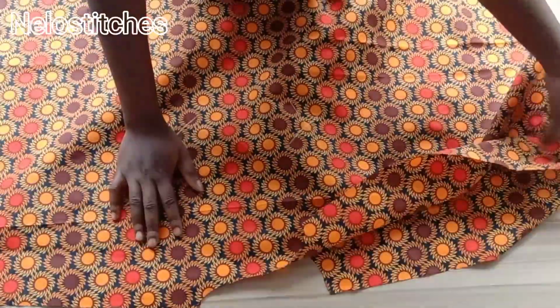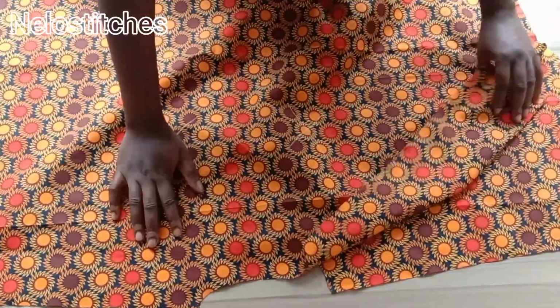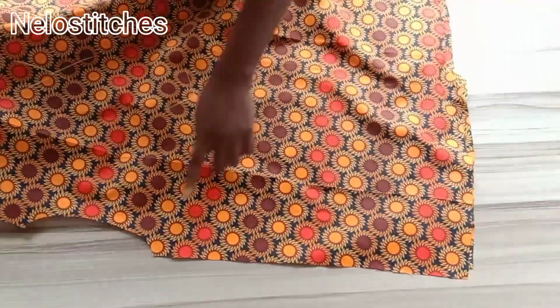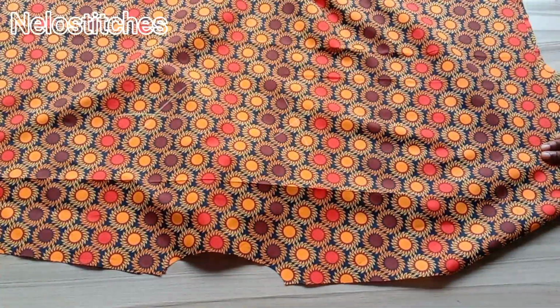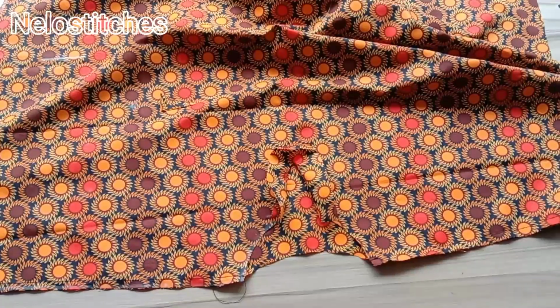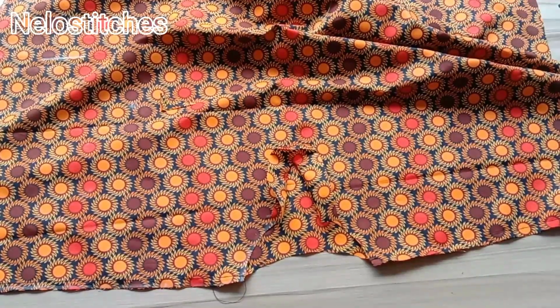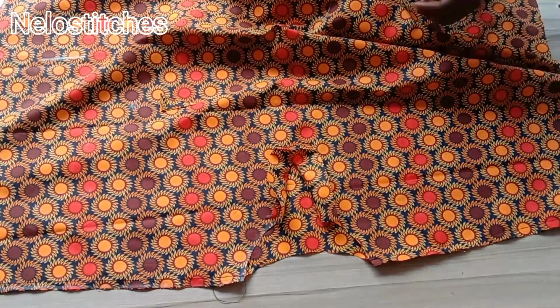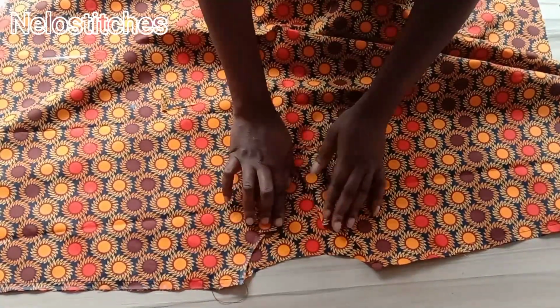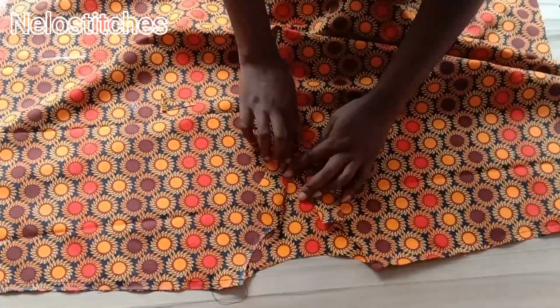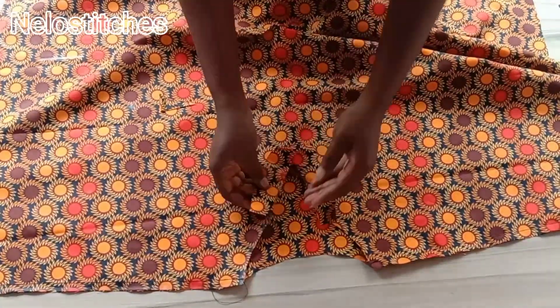Like this, right side facing the right side of each other, and then you secure it at the shoulder from here down to the shoulder, from here down to the sleeve. Okay, so here I've done that. Next I'm going to secure this neckline. So let me open this up to show you guys how I'm going to sew this together.